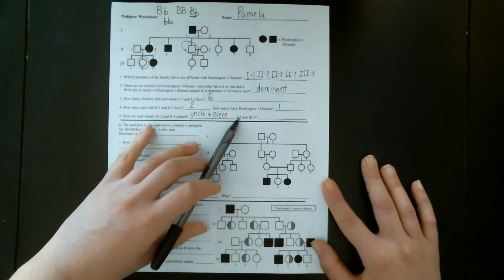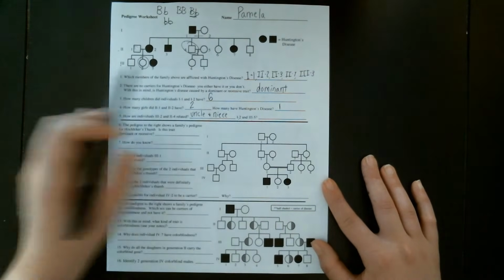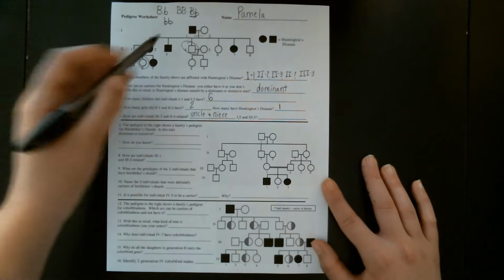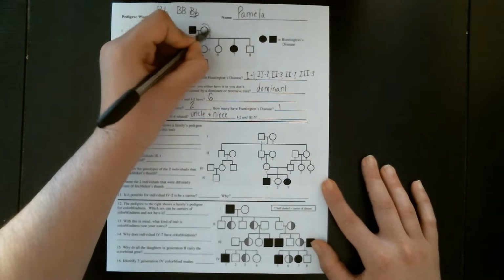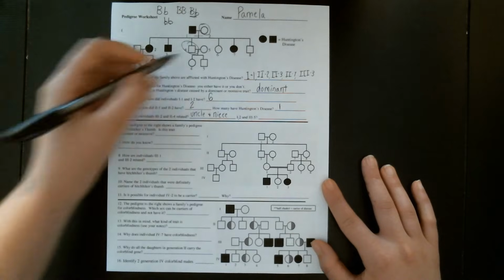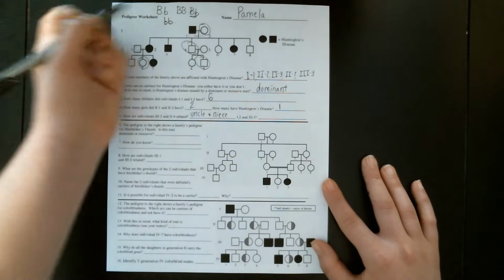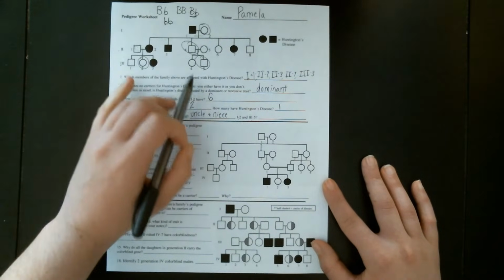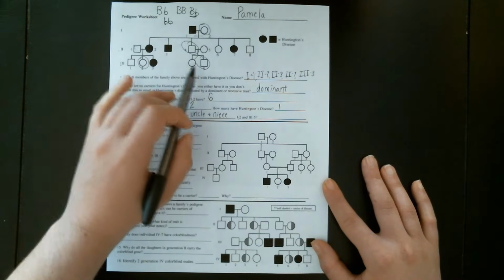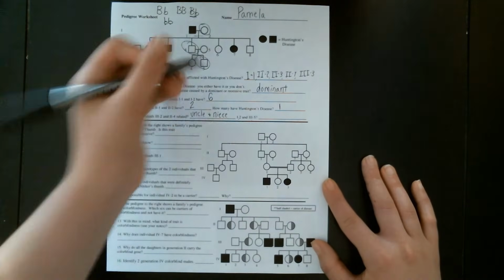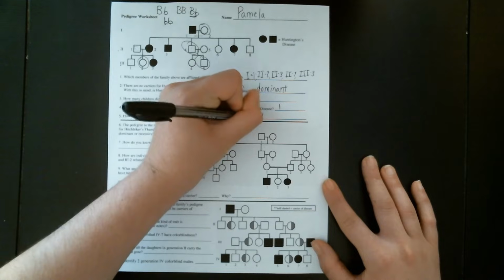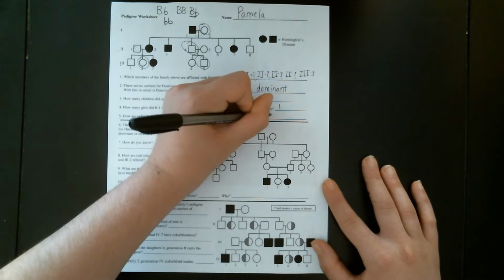And then I2 and 3-5. So we've got this one and 3-5. So that would be grandpa or grandma and grandson. So we'll just say grandparent.